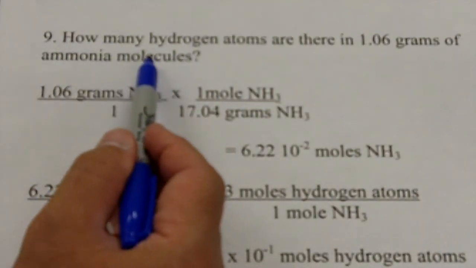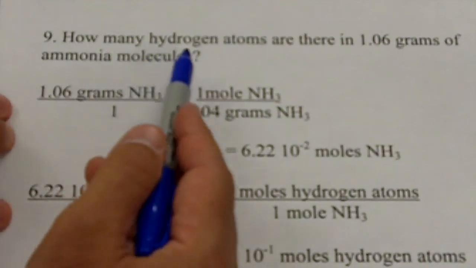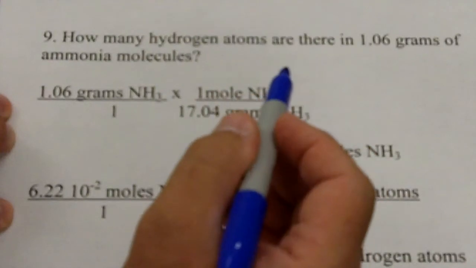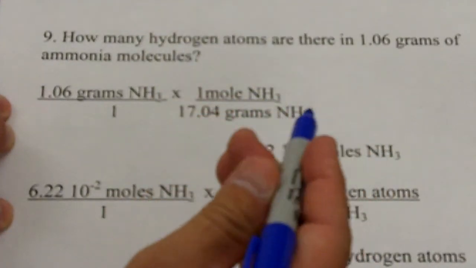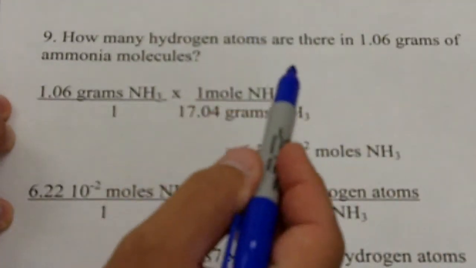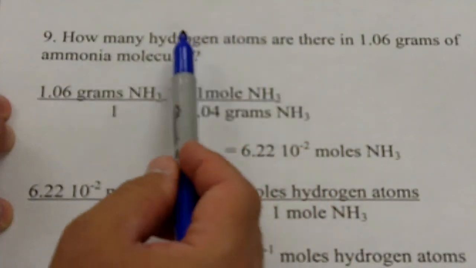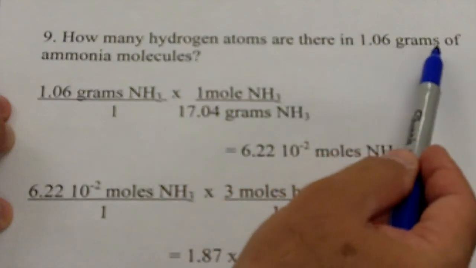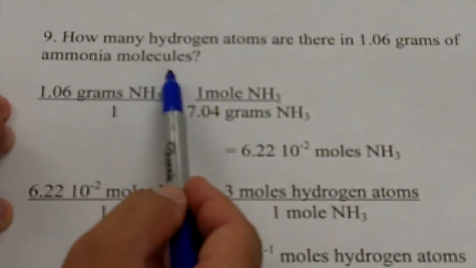Now let's picture what we've got here. Ammonia is NH3. We've got nitrogen in the center of the atom, and we've got 3 hydrogen atoms surrounding it. We want to know how many hydrogen atoms there are in this number of grams of ammonia molecules.